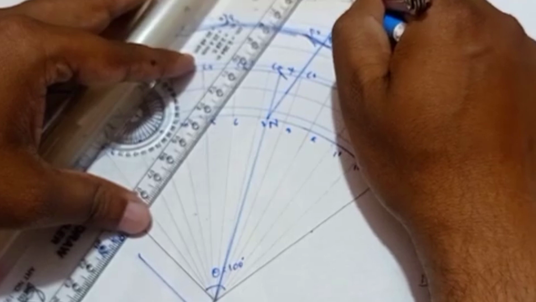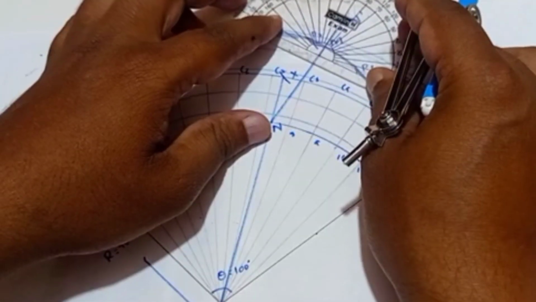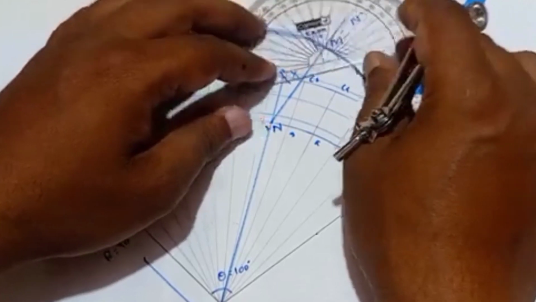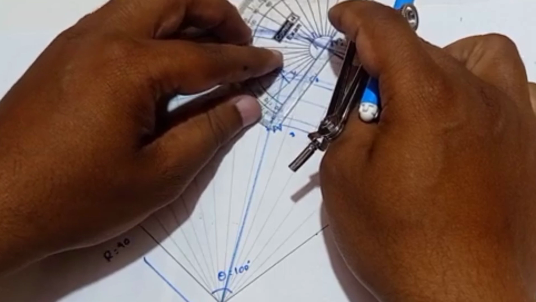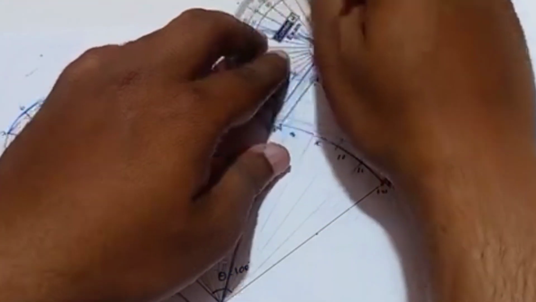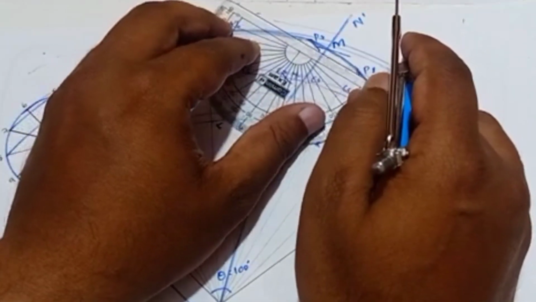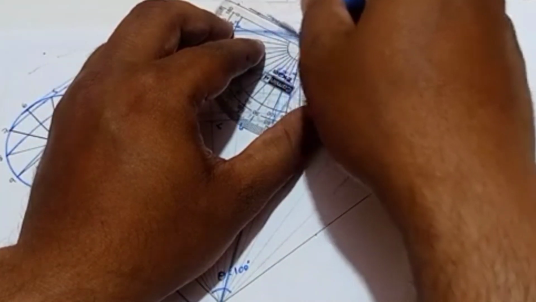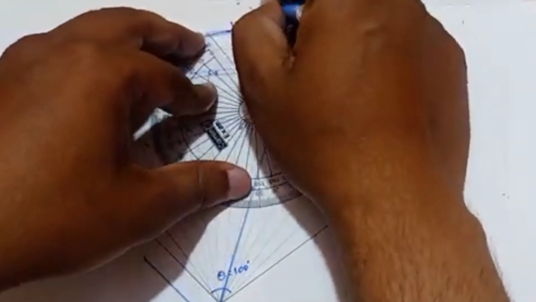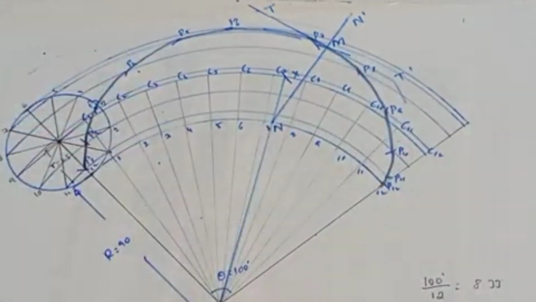M dash I'll give. Now by using the protractor, exactly at this point I'll mark 90 degrees, and here I'll be drawing one tangent line. This is our T, this is our T dash. Okay, so this completes the problem.